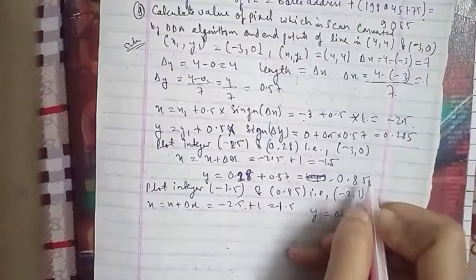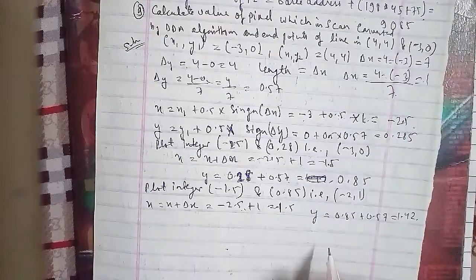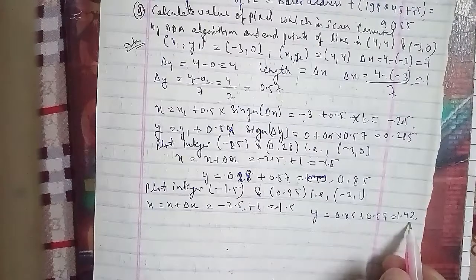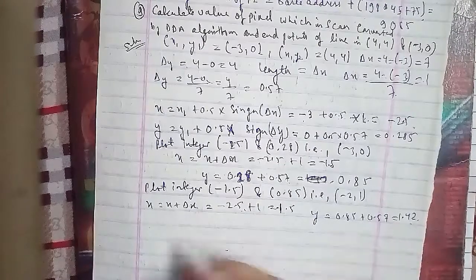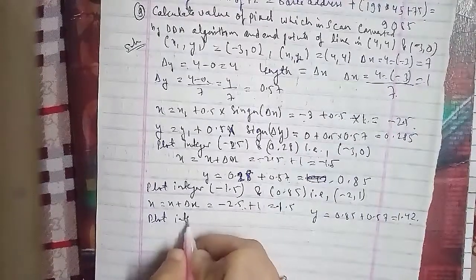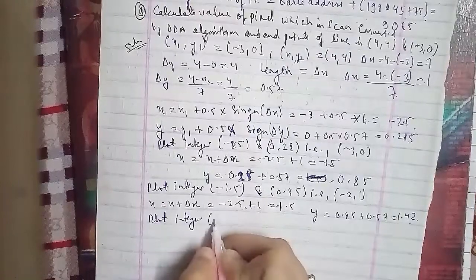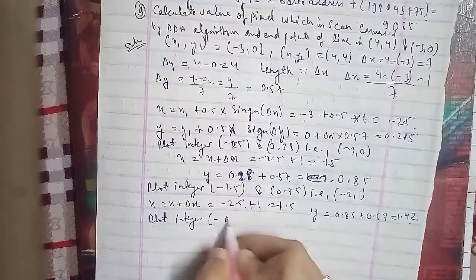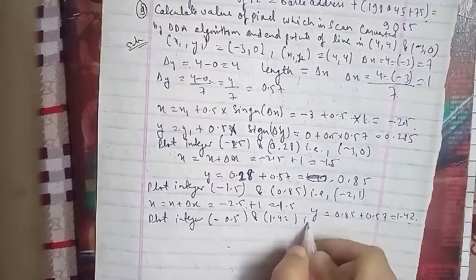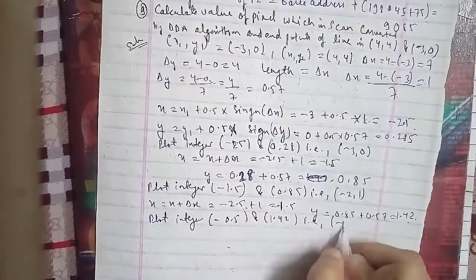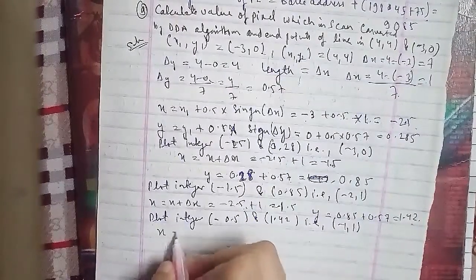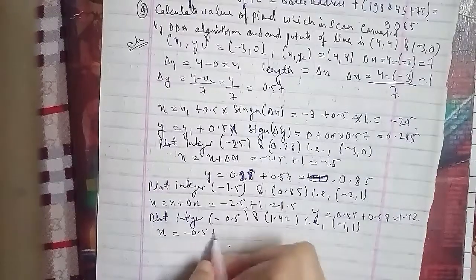Now for the other plotting, we'll have to plot the integer minus 0.5 and 1.42, that is minus 1 comma 1, and for that we'll plot x equals minus 0.5 plus 1, which equals 0.5 itself, and for y, that equals 1.42 plus 0.57 equals 1.99.